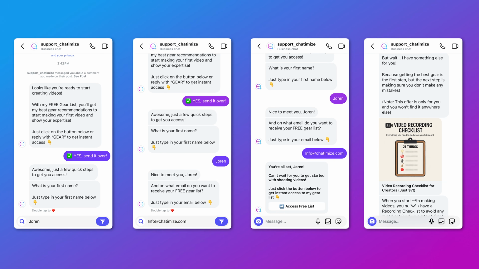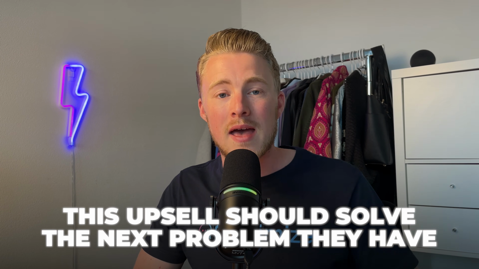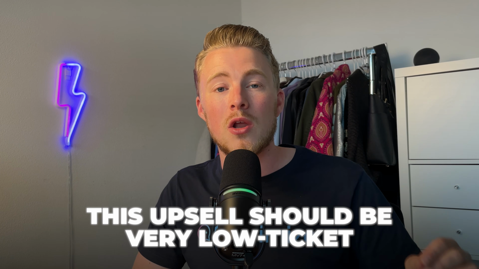Once we have delivered the guide, then we wait for a short amount of time and then we present them with a low ticket upsell. And this upsell should solve the next problem that they have. And this upsell should be very low ticket. So think like less than 20 bucks. And this is because most people don't know you yet. So they don't trust you enough to buy a big offer from you. But $15, that's something that they could impulse buy. And for you, it's also a benefit because a low ticket thing is very easy for you to create.